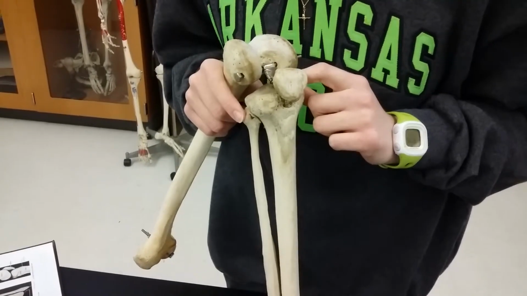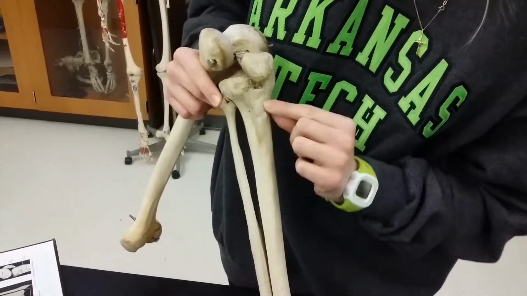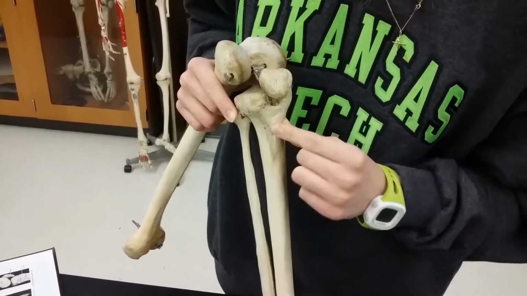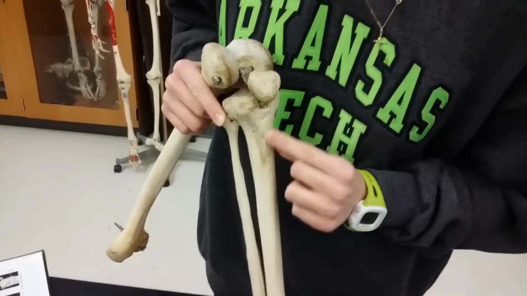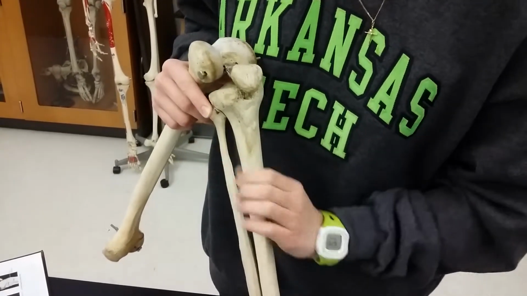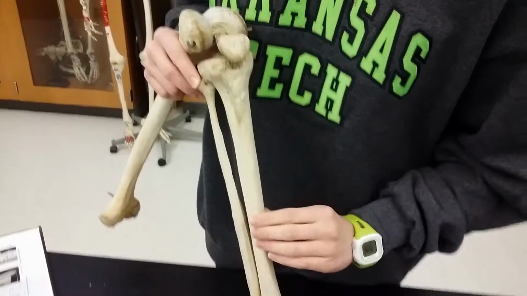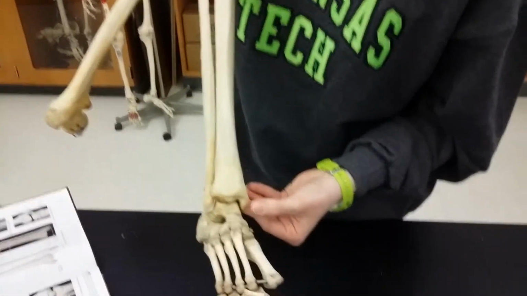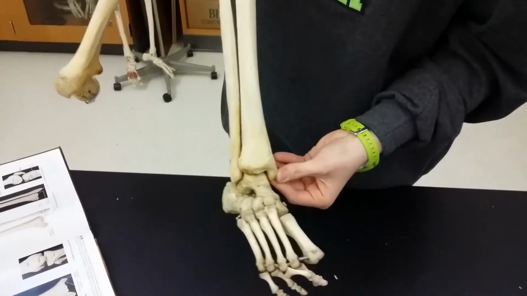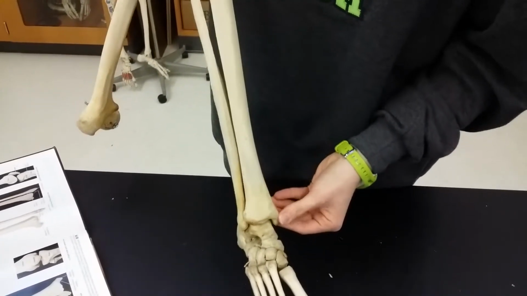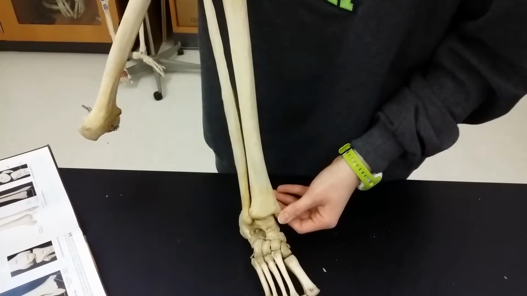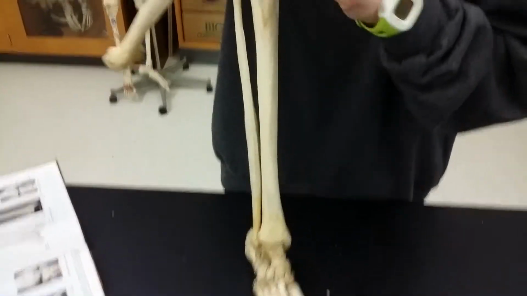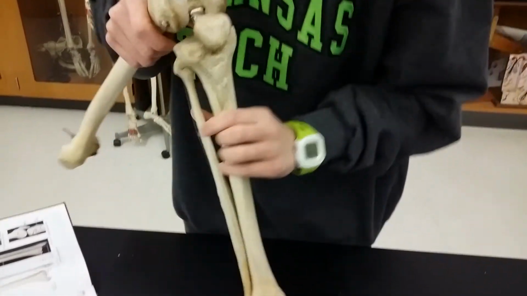And the tibial tuberosity is this little notch up here, kind of near the patella. The body is obviously this right here. The medial malleolus is down at the end near the foot, on the medial side. The lateral and medial condyles, I already did that.